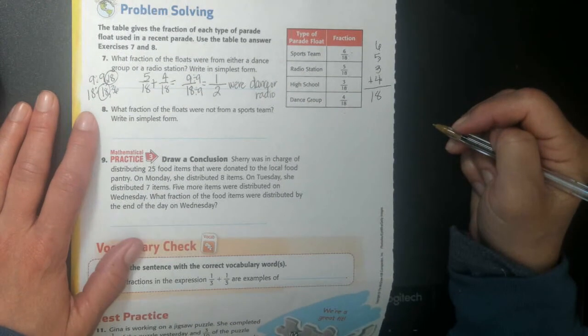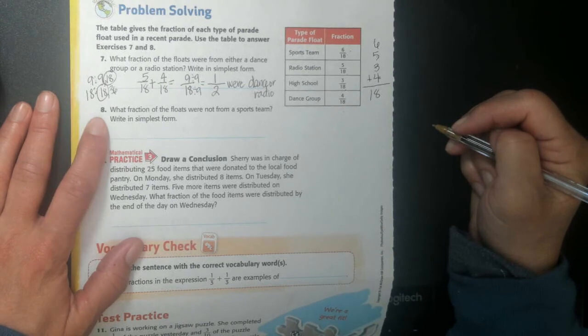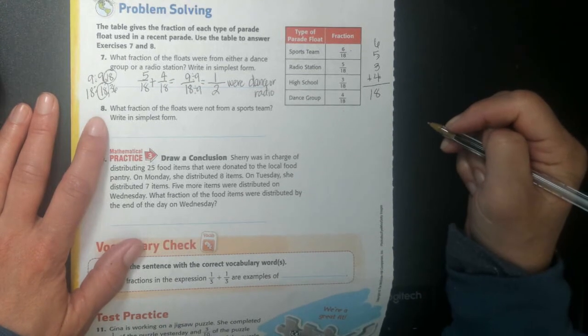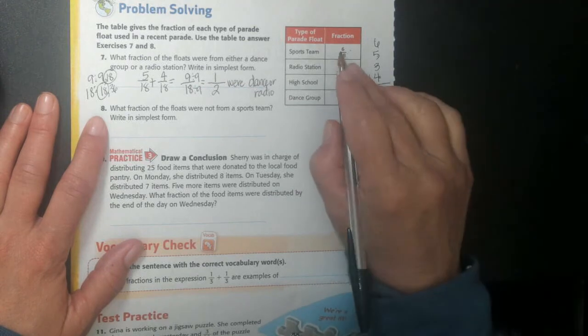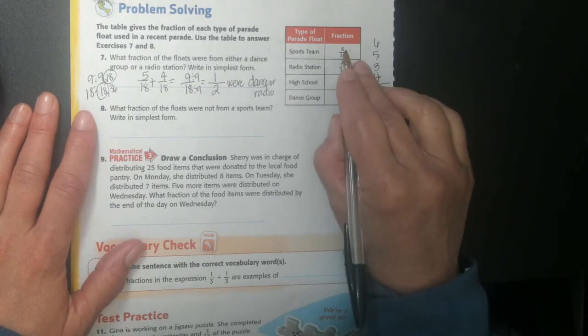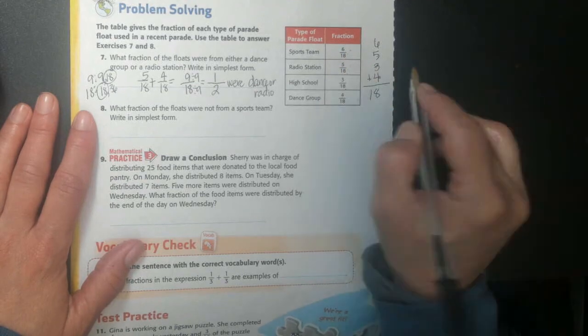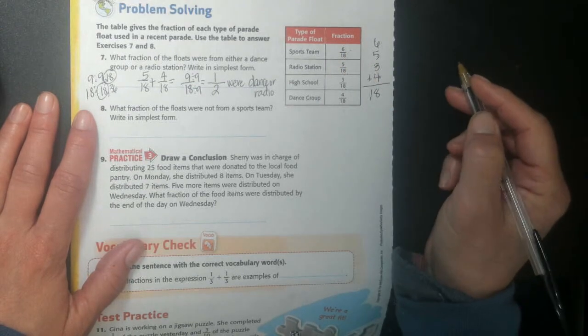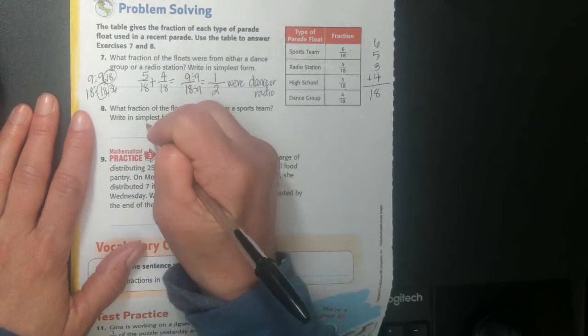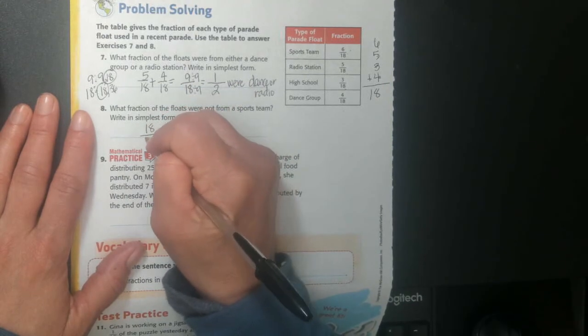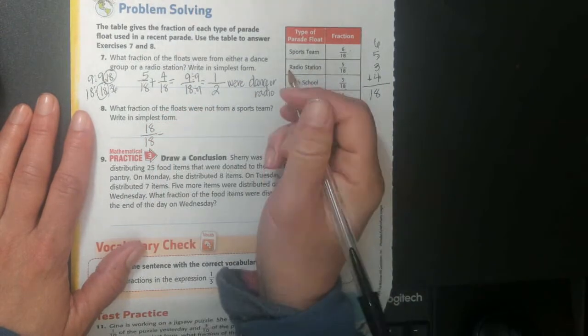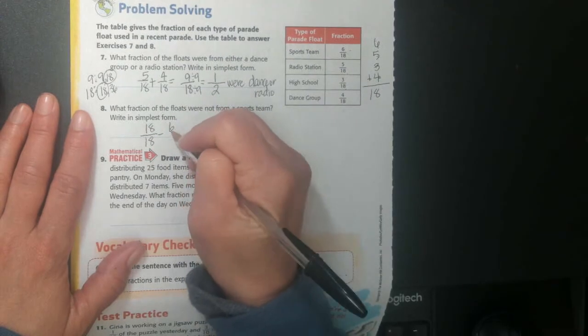All right. What fraction of the floats were not from a sports team? Right, in the simplest form. The ones that were not from a sports team. If I know 6 were from a sports team, I know all the rest were not from a sports team. So I'm going to take my 18 over 18, right? That's all of them. And I'm going to subtract my sports team.